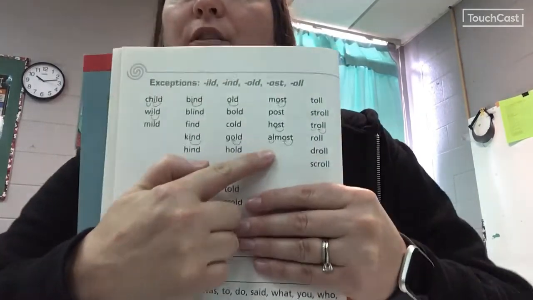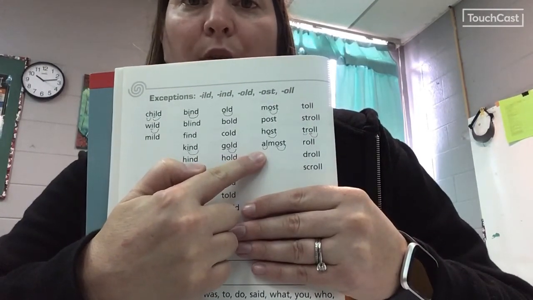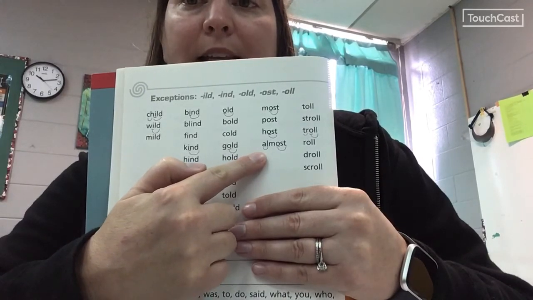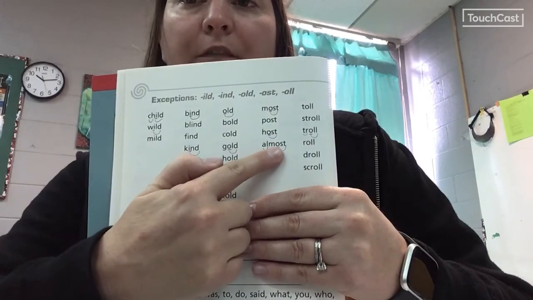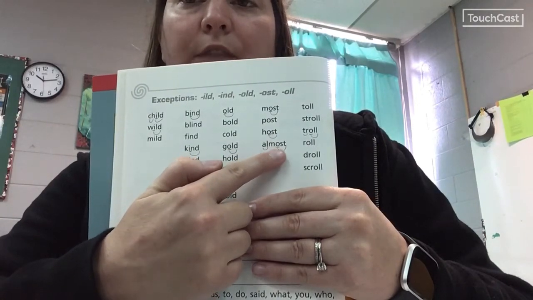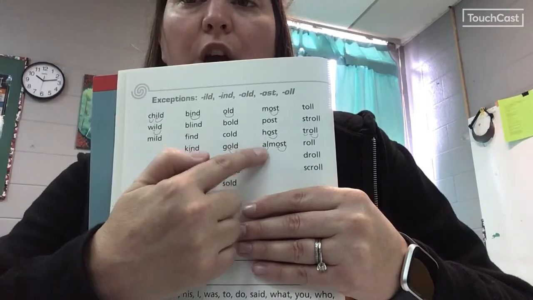Another word that I wanted to go over is almost. That AL saying all is a review from a previous lesson. So AL says all. We're going to put a smile under AL. Our vowel is O. Underline your vowel and make sure you smile your OST.